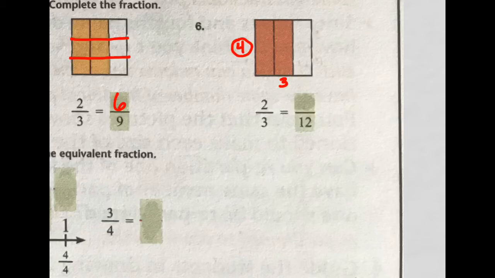If you said 4, ding, ding, ding, you are correct, because 3 times 4 is 12. So now we need to make sure that we have 4 pieces counting up this way. Okay. Okay, so how many pieces now are colored in? 8. All right, very good.